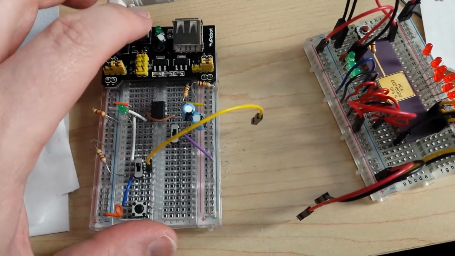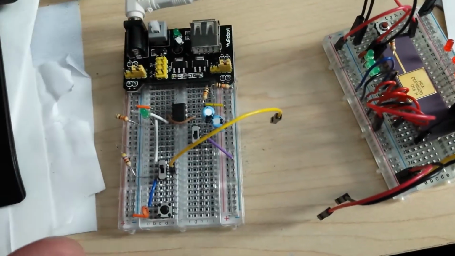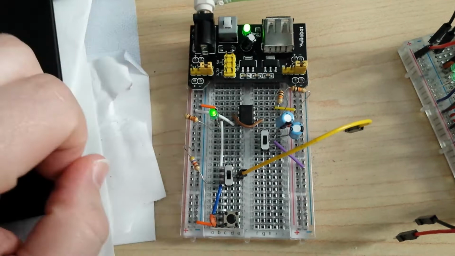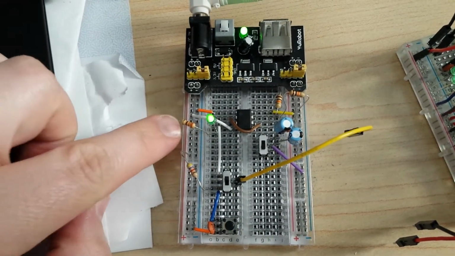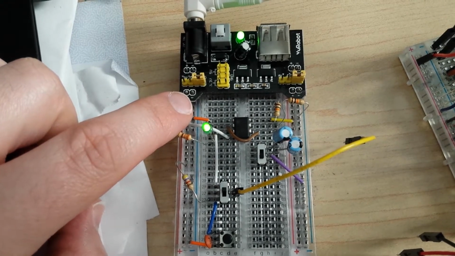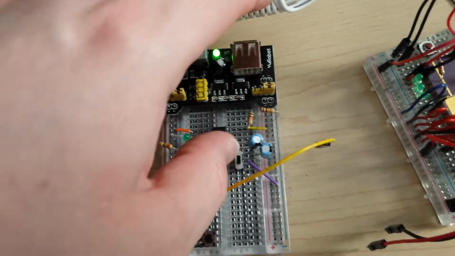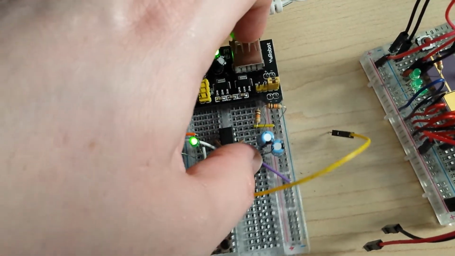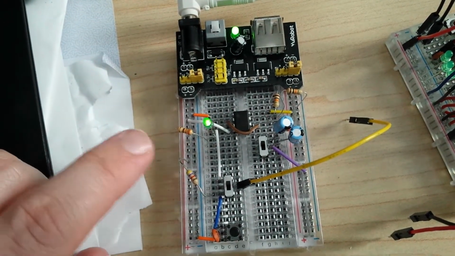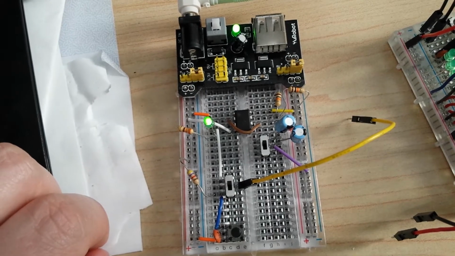Oh, helps if I plug in the power supply. So you can see the clock rate from the flashes there. And I can flip this up and go to the slower clock rate.